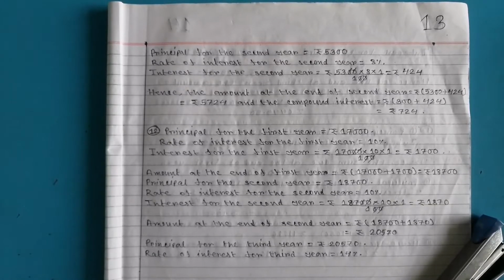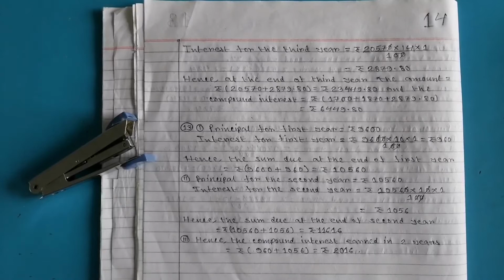Now come to the next question, that is question number 13. In question number 13, it is told that a sum of rupees 9,600 is invested for 3 years at 10% per annum at compound interest. So principal is given 9,600, time 3 years, and rate of interest 10% per annum. These are the given things. So first part, what you have to find, what is the sum due at the end of the first year. Okay, it means the amount at the end of first year, that you have to find. In second part, what is the sum due at the end of second year, it means the amount at the end of second year, that you have to find.